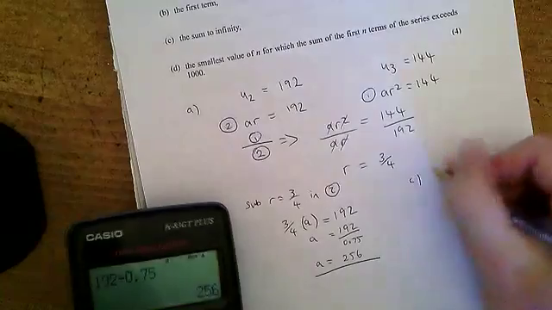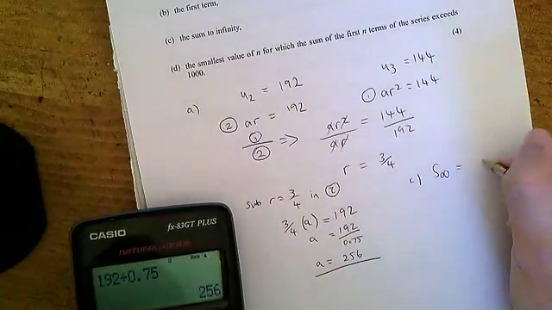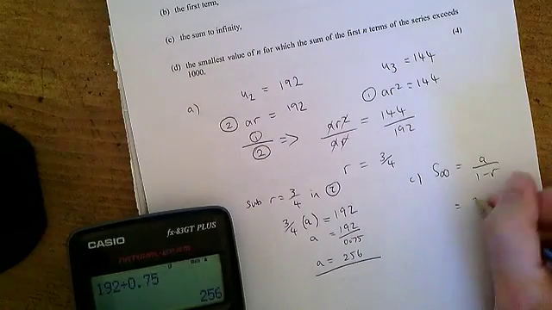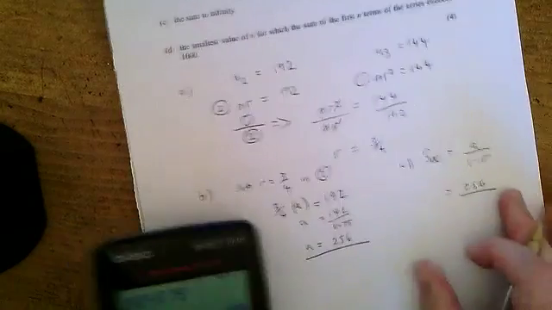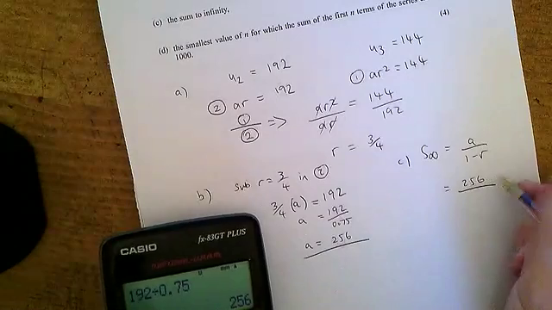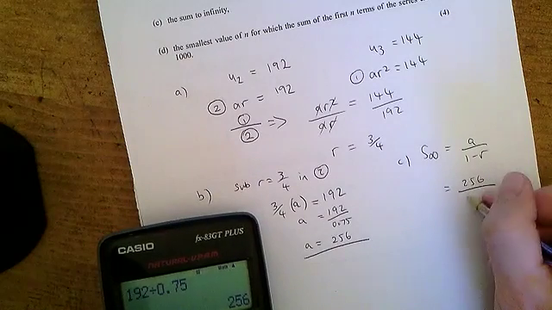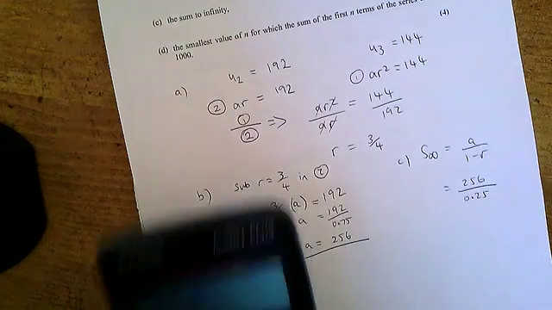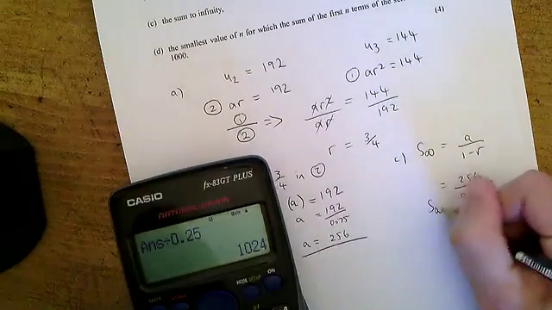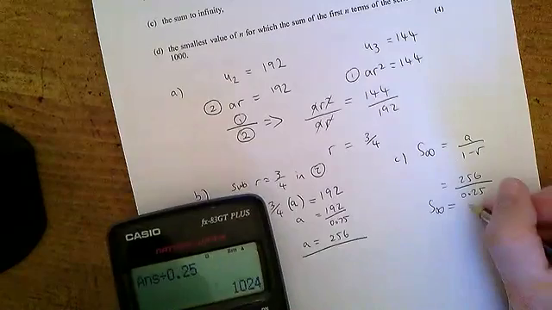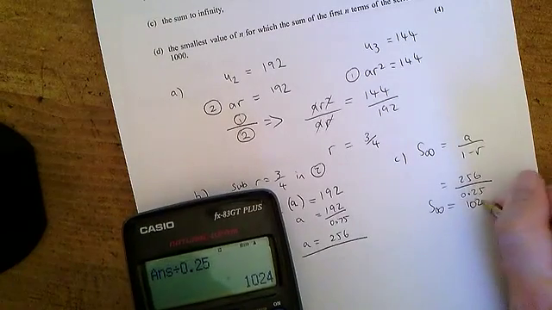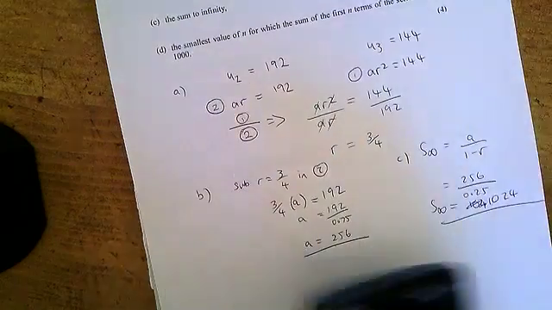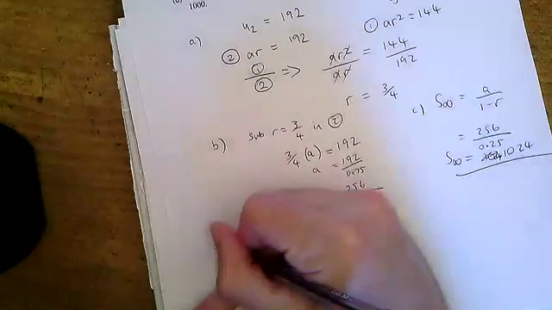Part C, sum to infinity. It's given in the formula booklet, so there's no excuses for getting this wrong. A over 1 minus R, so that would be 256 divided by 1 minus R. So 1 minus R would be 1 minus 0.75, so 0.25, which means the sum to infinity is equal to 1024.